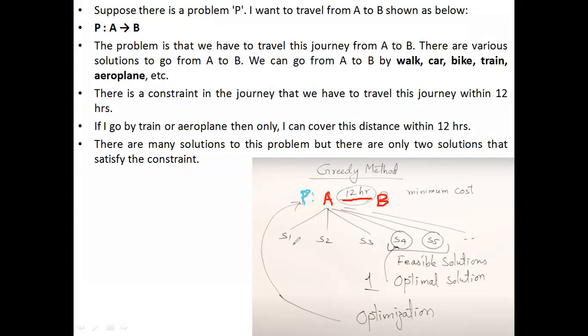You may go by bike, car, or bus, or else train or flight. So these are different solutions to move from location A to B. Different subset solutions.